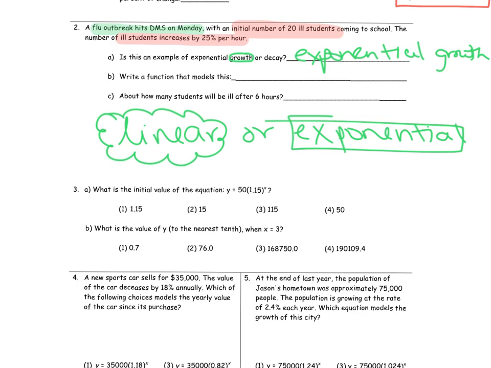We initially start out with 20 students. So there's my A value. We start off with 20 students. So I have y equals 20 times, you said it's a growth. So we're looking at 1 plus something.